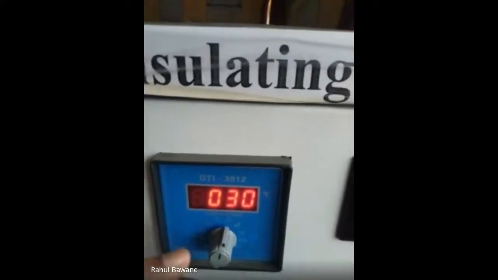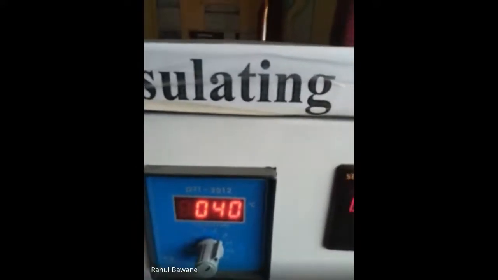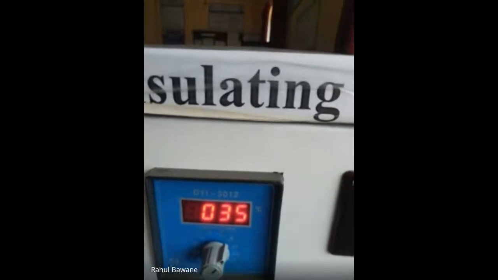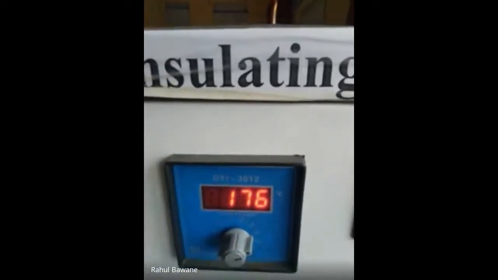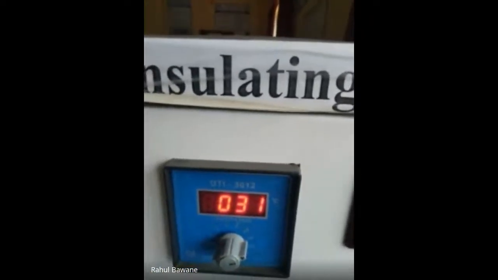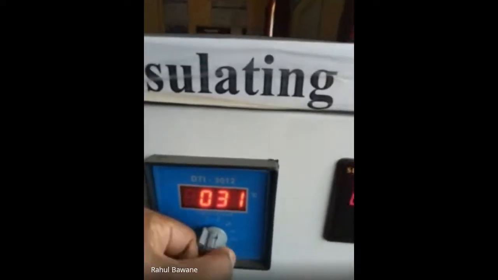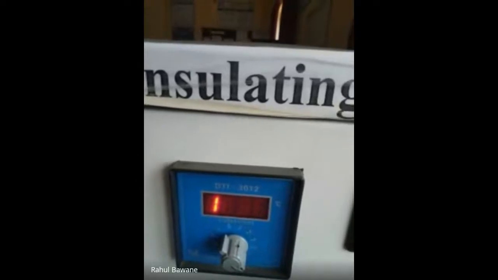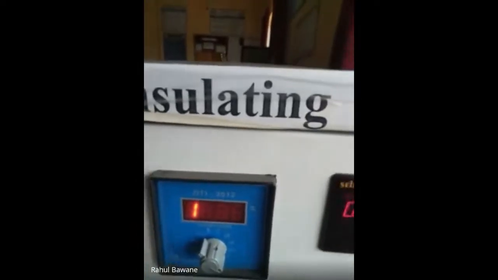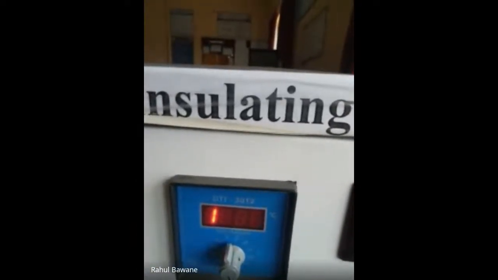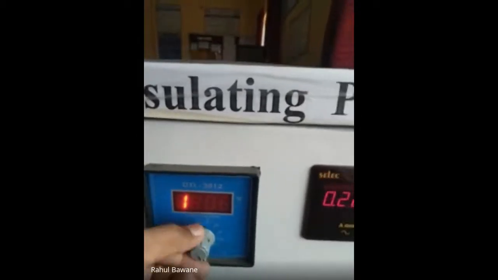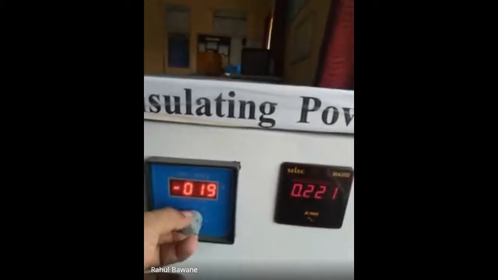T7, T8, T9, T10. T11, there is no thermocouple, so it is just a dash. T12, there is no thermocouple, so it is again a dash. So this is our first set.